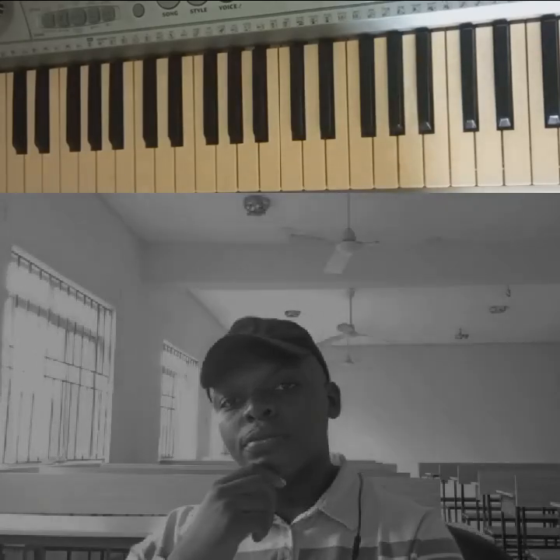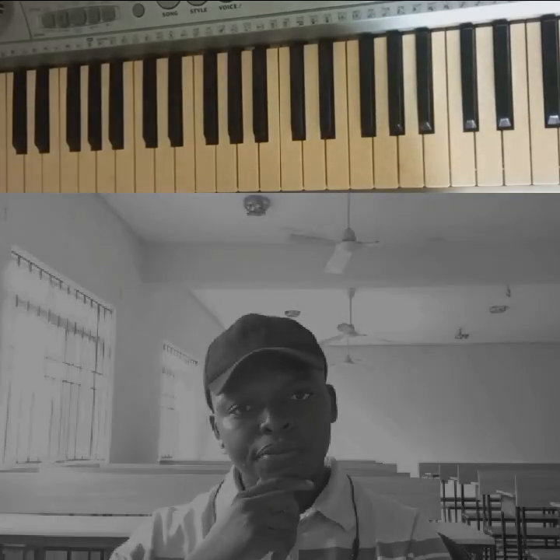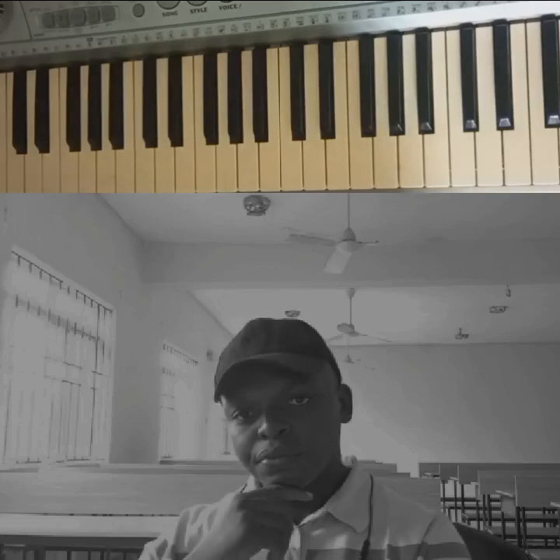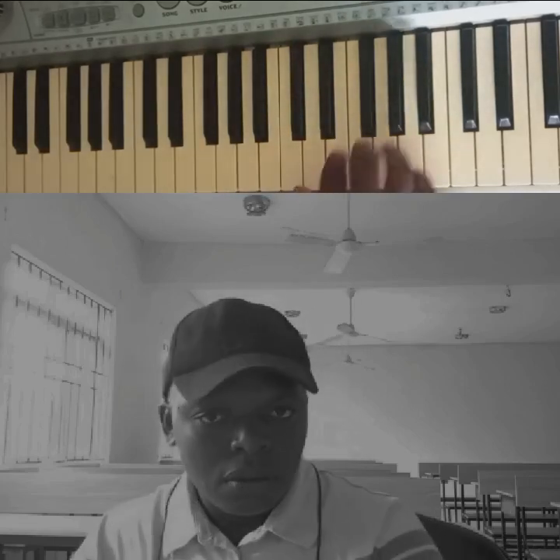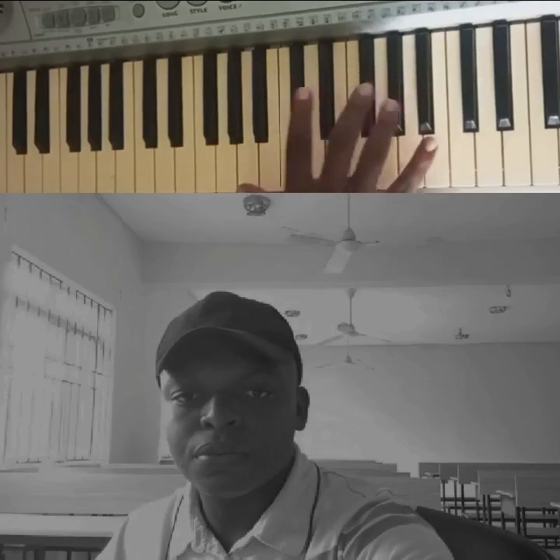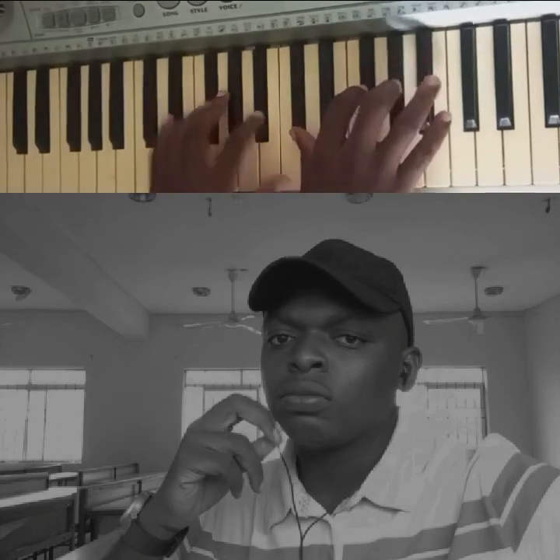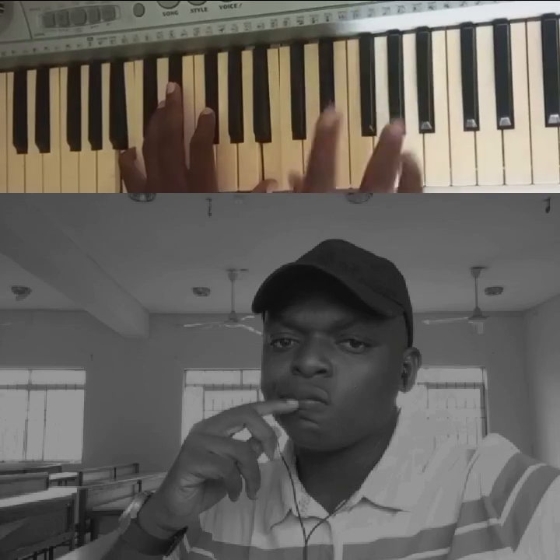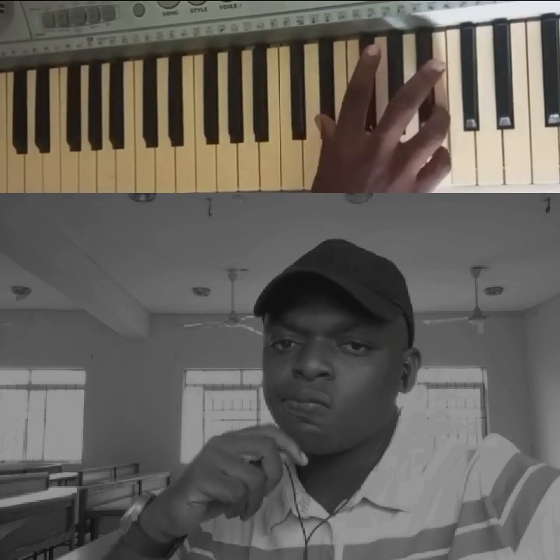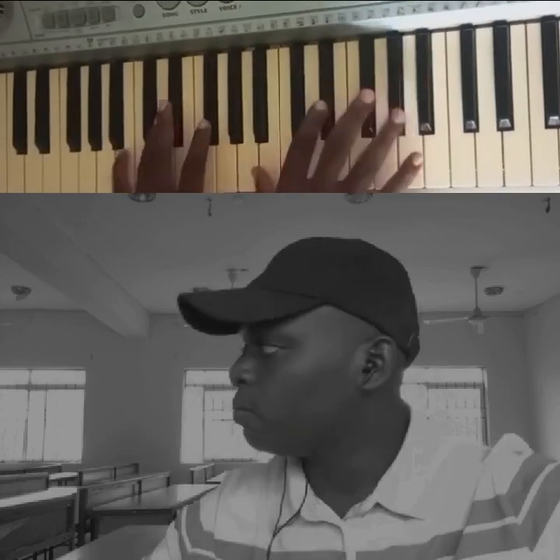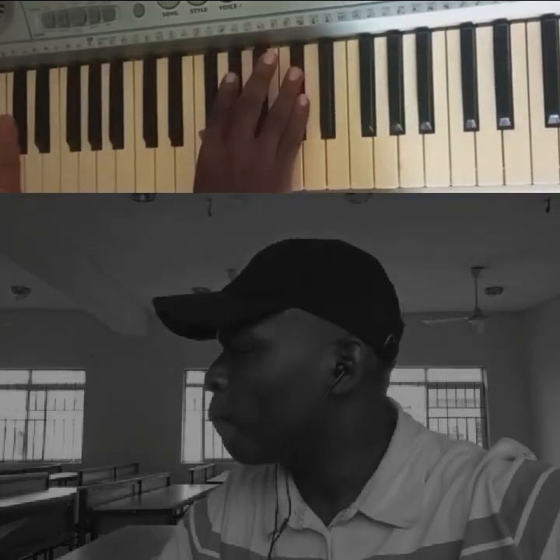So the number one tip we are going to talk about is your melody line. You should learn how to form your chord based on your melody line. For instance, the melody line of this song is, you can start with, so your choice of chord should be based on the melody. For example, this is your fa.